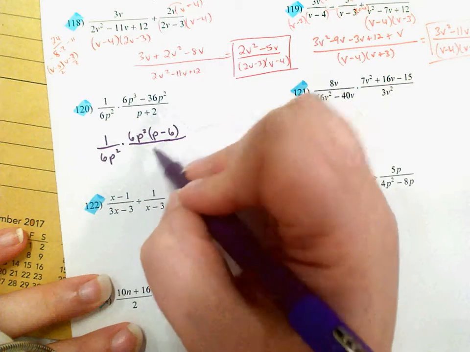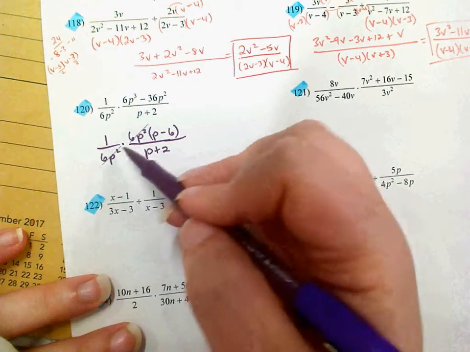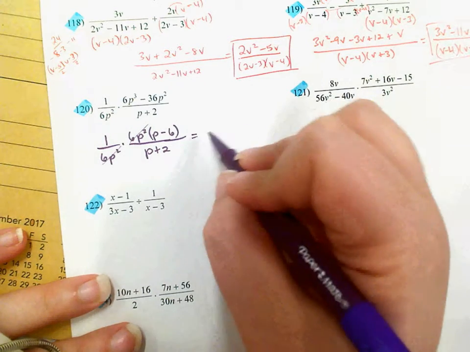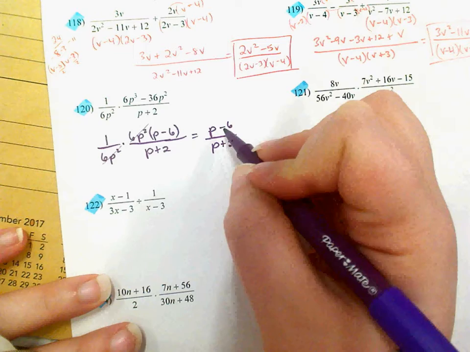So then the idea is to cancel out whatever you can. That's exactly the same thing, and we're multiplying. So my final answer is p minus 6 over p plus 2. I cannot cancel out these p's because I'm adding and subtracting to them, okay? So that's my answer.